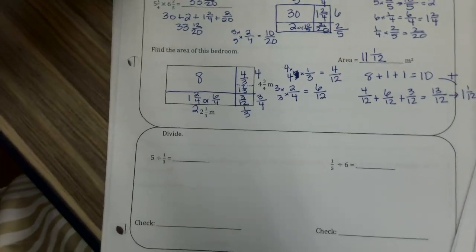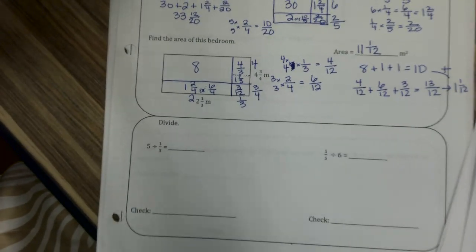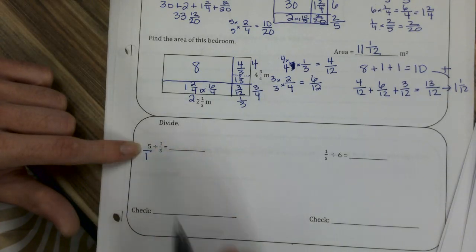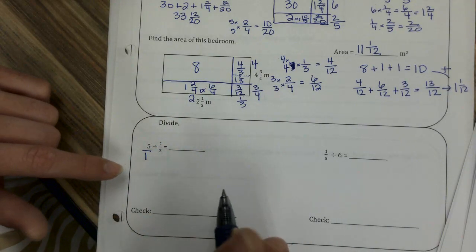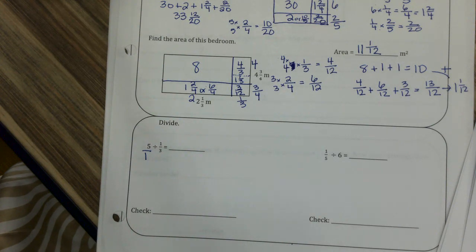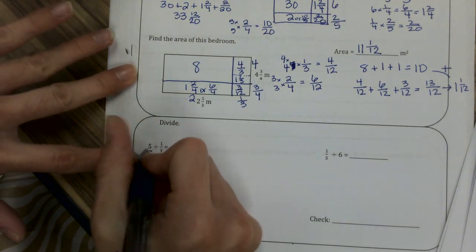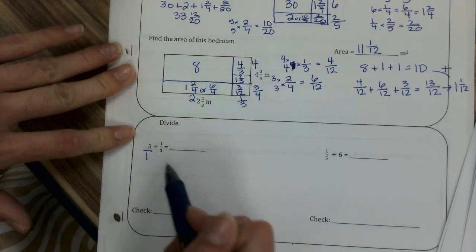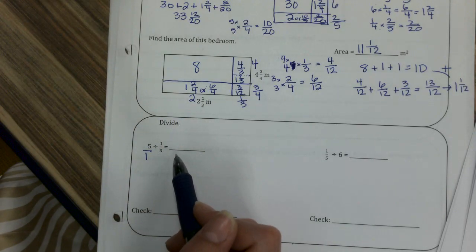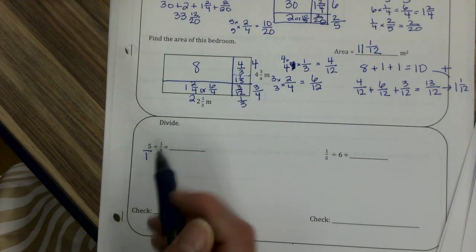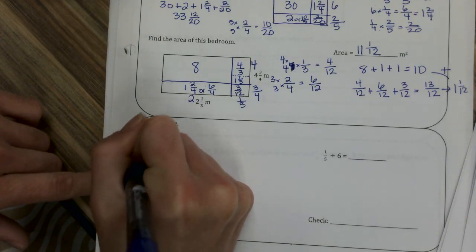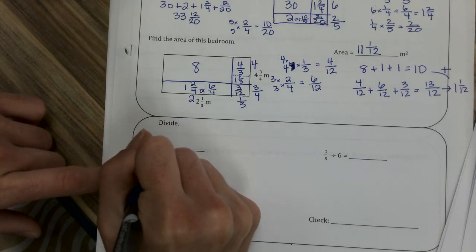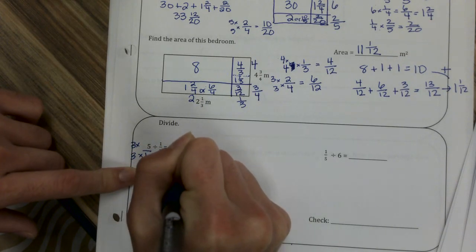Whole numbers by fractions. Okay, this is the one where we take our whole number, we put it over 1, and then we find our common denominator. Unless you've got another thing, then you do you. Okay, but this is a method that they taught us through the book. So, what's my common denominator with third? I want to have a third as the bottom. Okay, so I need to multiply by 3. So then we'll have 15/3 divided by 1/3.